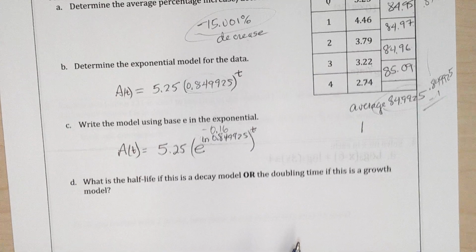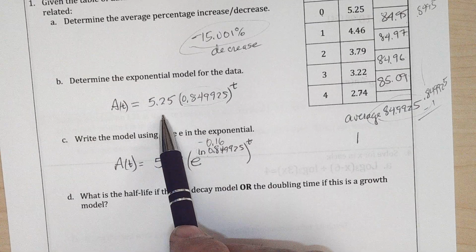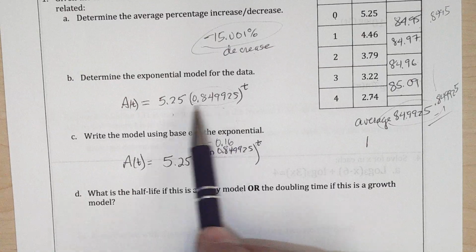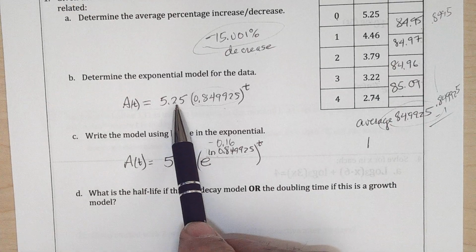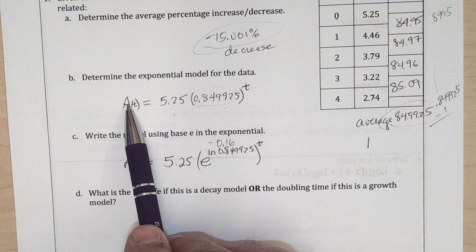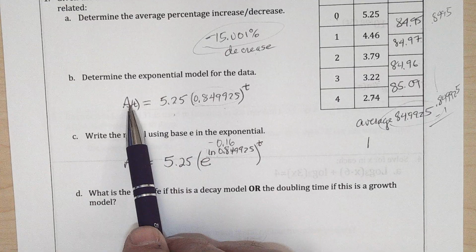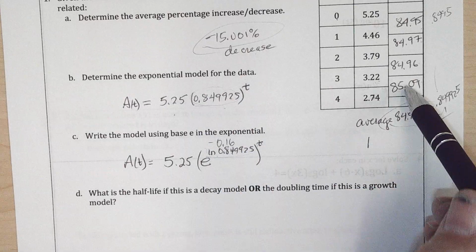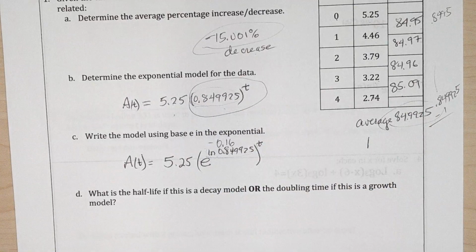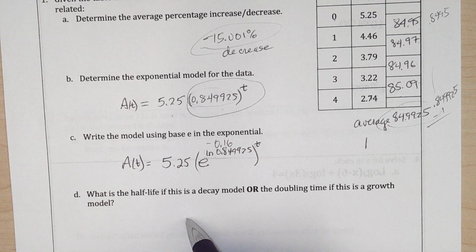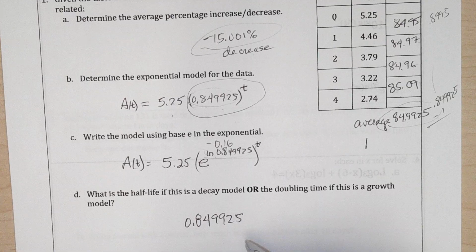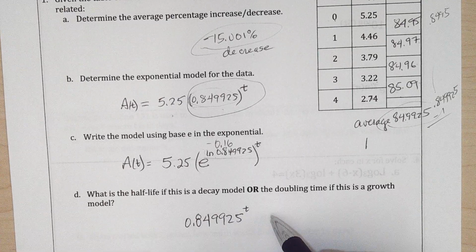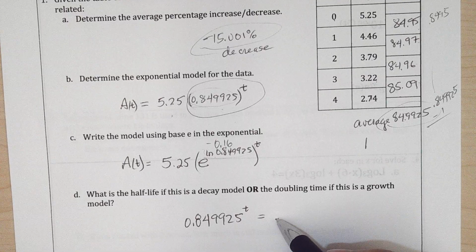All right, so what's the half-life? So let's just use this model. Half-life means 1/2 of, if it's a decay, and this is a decay. If it's doubling, we'd want this to go to twice as much. If it's decaying, this would go to half as much. So this is a decay model, so this part has to be 1/2. So 0.849925 to the t has got to be 1/2.